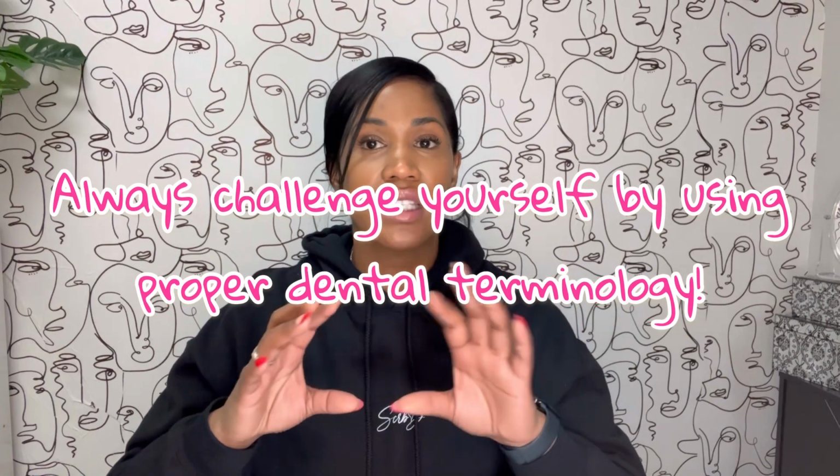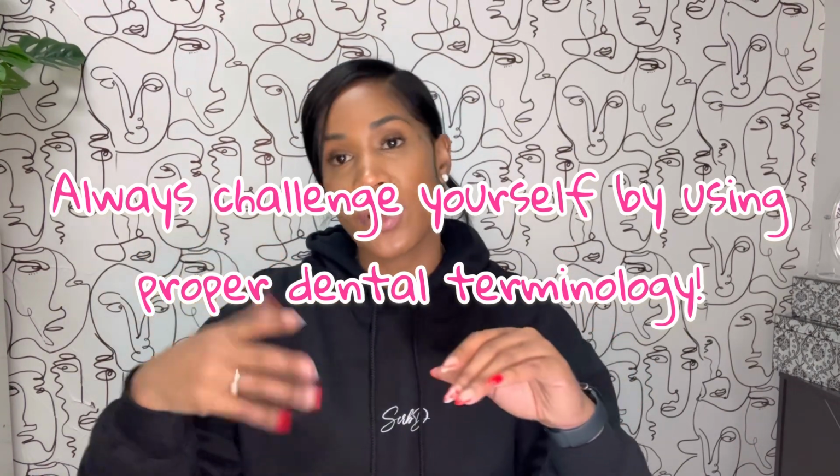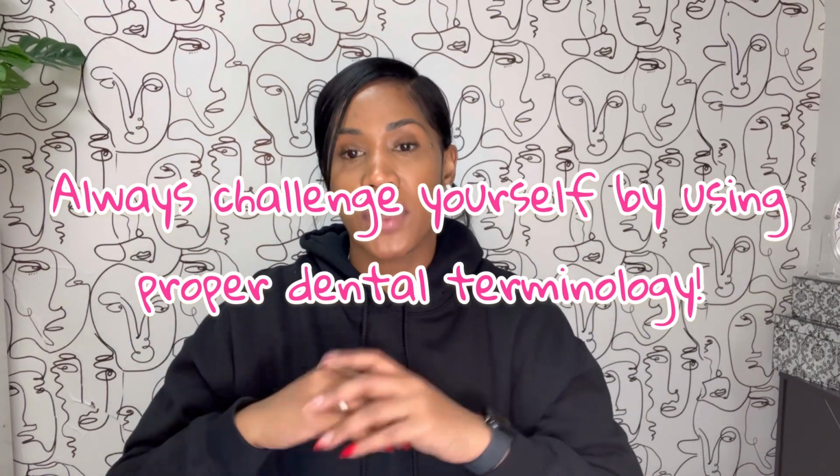Like, we're not going to talk to our doctor or to another assistant by saying back or front or up or down or lower. You want to practice using the correct terminology, such as maxillary, mandibular, anterior, posterior, even though we may not always use those terms with our patients.